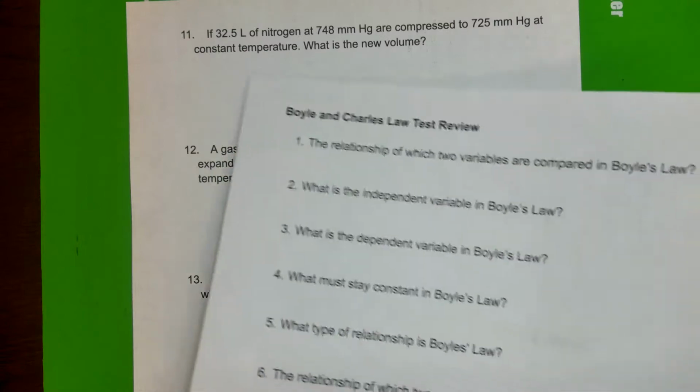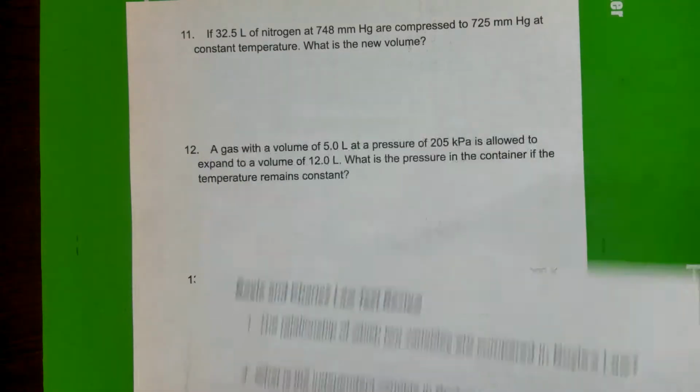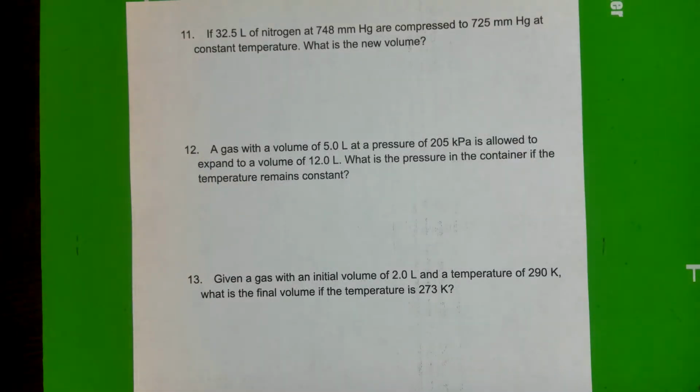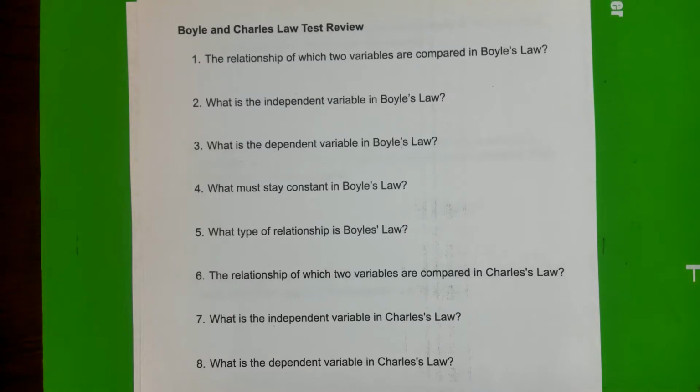Anyways, on the calculations though, it's the same problem. The only thing is I changed one of the numbers, so it's the same strategy. Everything's the same. You just have to change the number and calculate it, recalculate. Okay. So, anyways, let's get started.